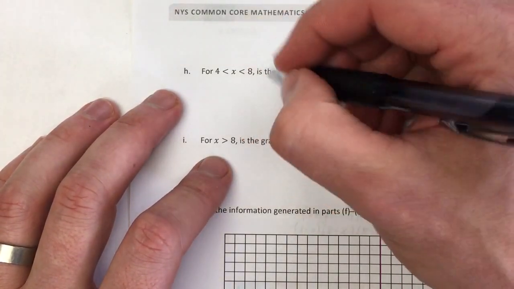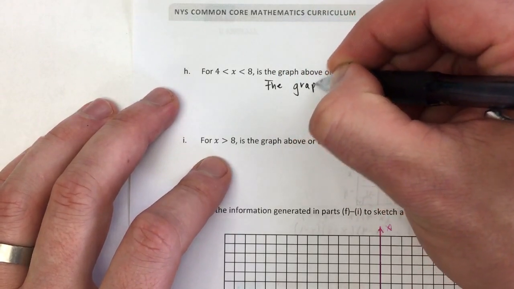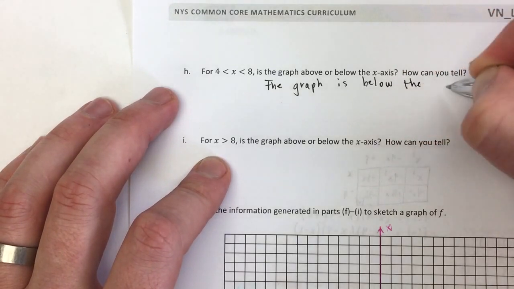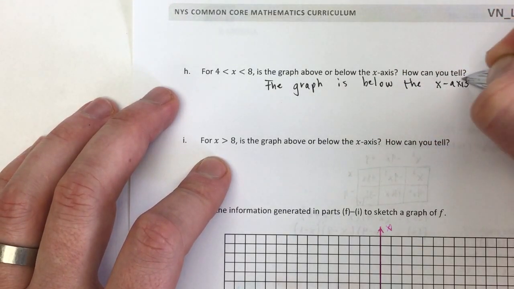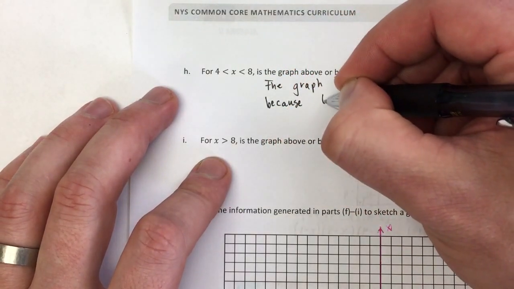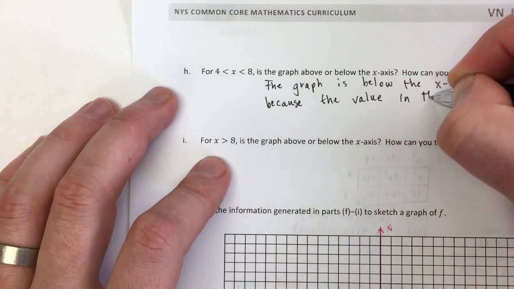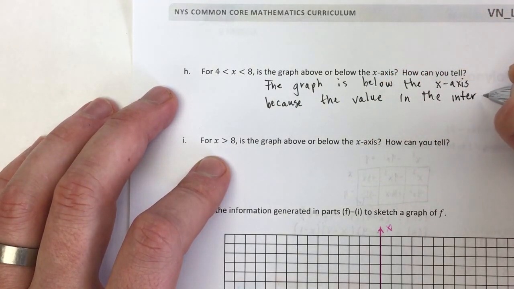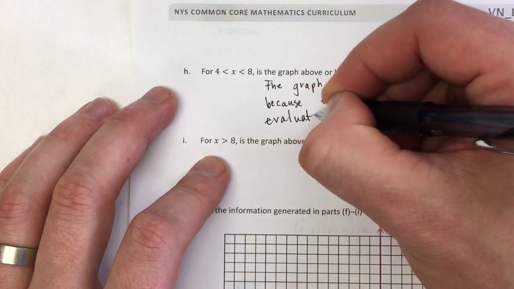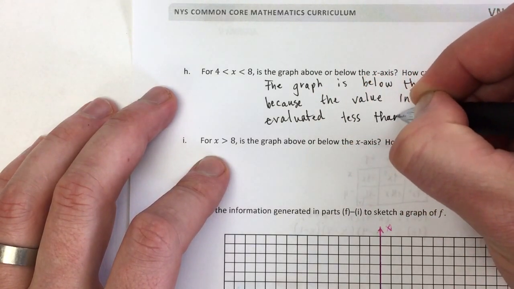But the reality is the graph is below the x-axis because the value in the interval evaluated is less than 0.